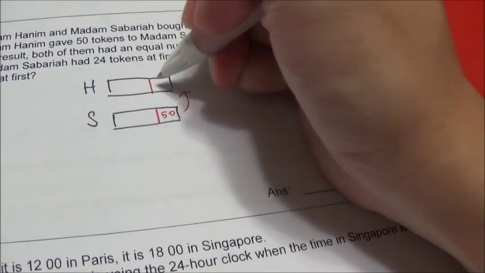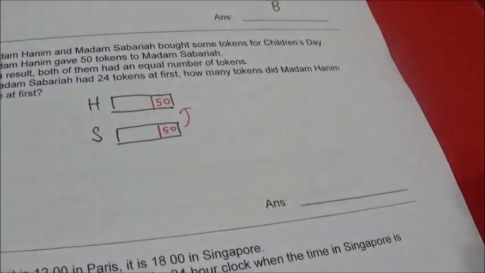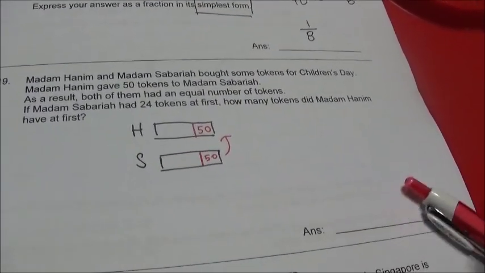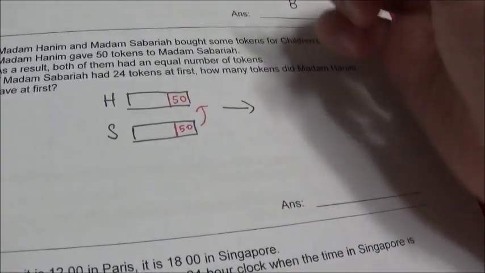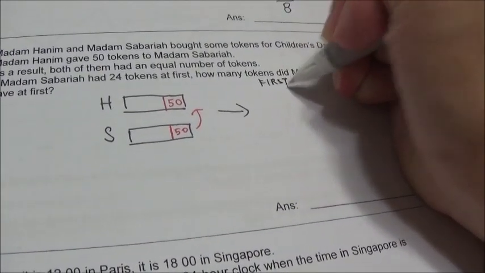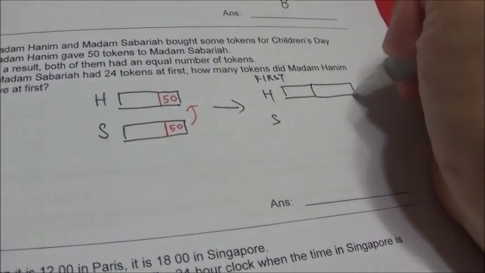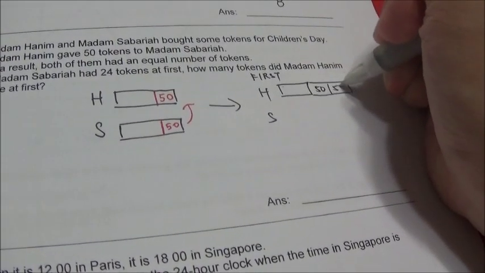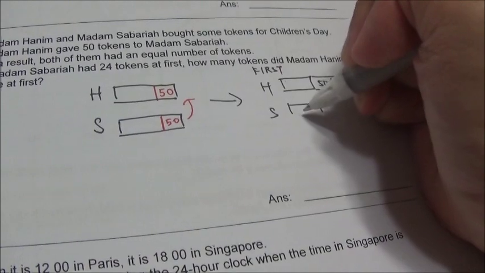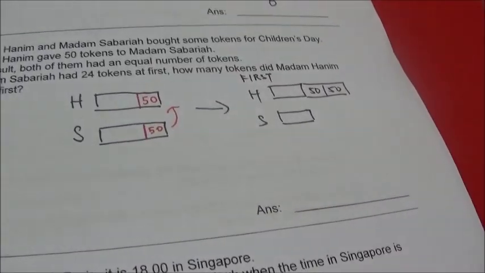So at first, remember, life must be fair. On top must also have the 50, which means that initially Madam H actually has 100 more than Madam Sabaria. So she gave 50, that's why they had fair.